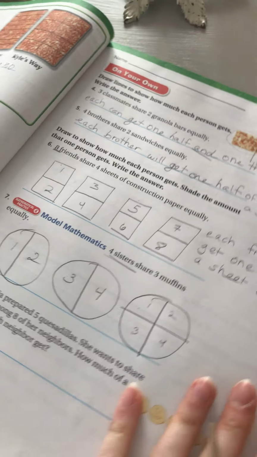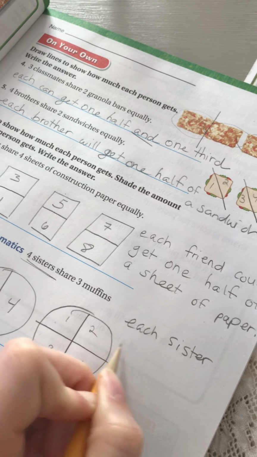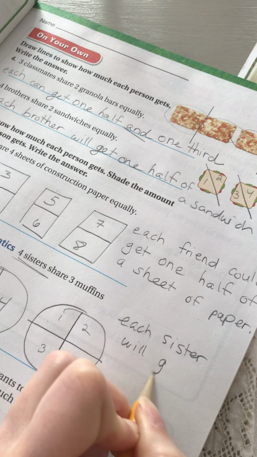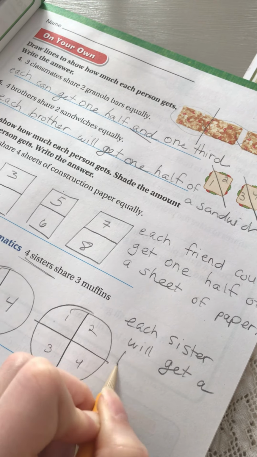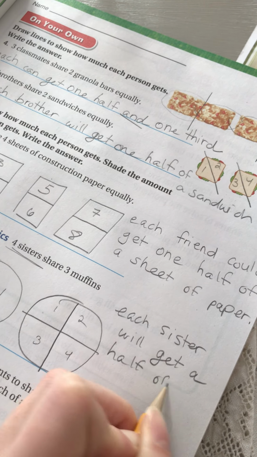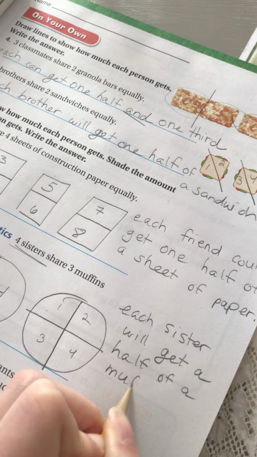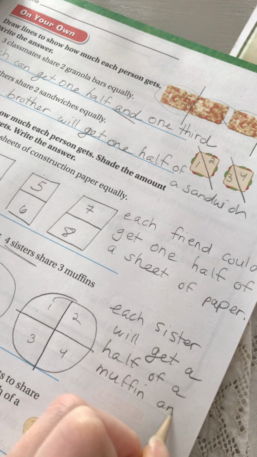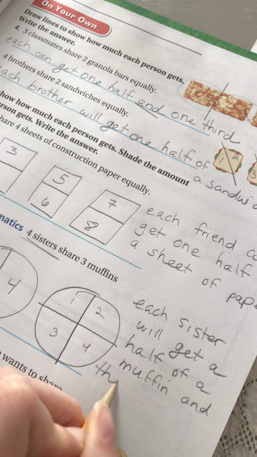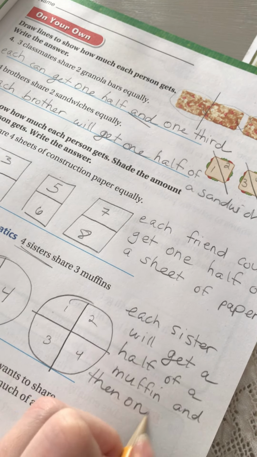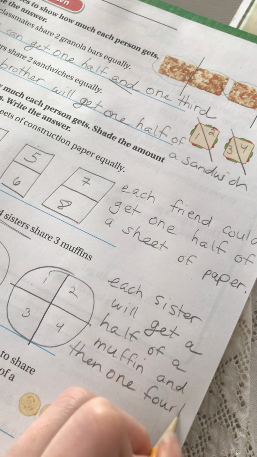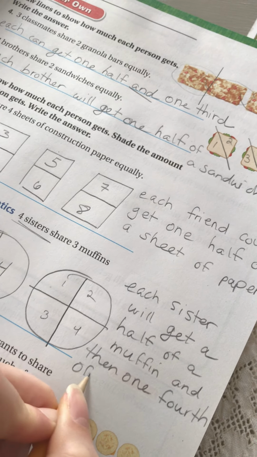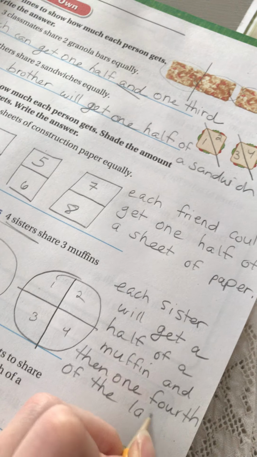And they can each get a tiny piece of this one. So if we put it in words, each sister will get 1/2 of a muffin, and then 1/4 of the last muffin.